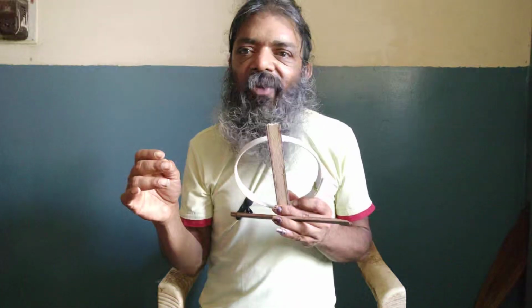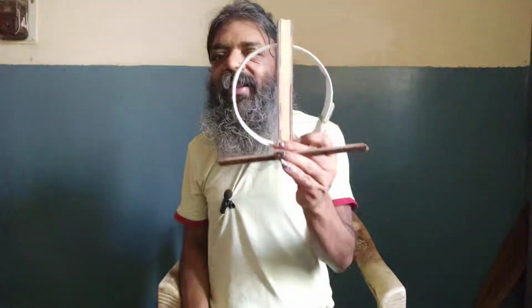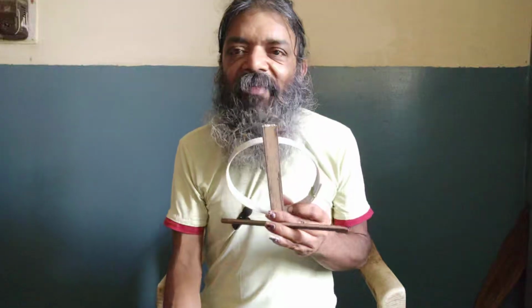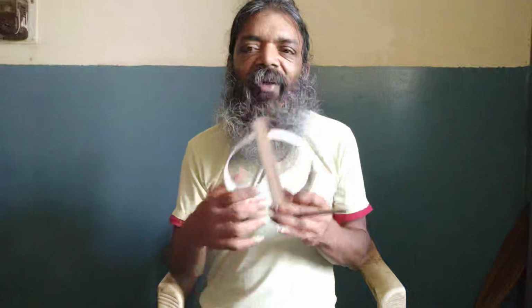If I make a as 1 by 2, that is the radius, then it will be x square plus (y minus 1 by 2) whole square equal to (1 by 2) whole square. This is the circle for which I want the circumference. If you want the circumference of this circle, this is the xy plane.